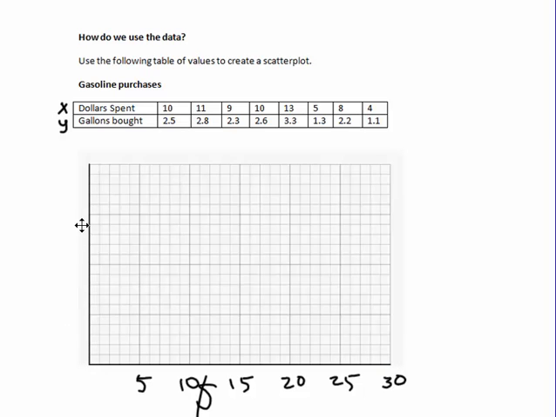Now over here, I'm going to break this up a little bit more. So right here, it's going to be a 1, and here we have 2 and 3. So it's going to go up in increments of 0.2. So 0.2, 0.4, 0.6, 0.8, and 1.0. Then 1.2, 1.4, 1.6, 1.8, and 2.